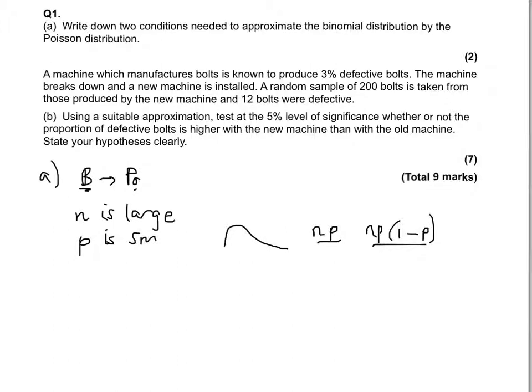Because if p is small, this bit here, the 1 minus p part, is going to be close to 1. And if that's close to 1, then we're basically multiplying np by 1. Anything multiplied by 1 is itself. So the only case in which the mean can be similar to the variance is if that p is very small, which inevitably means that every p there has to be very small. So if p is small, that's the other condition for which we can go from binomial to a Poisson.